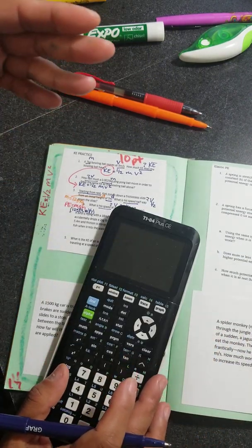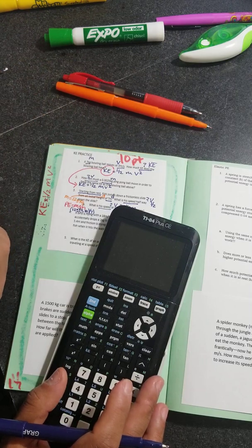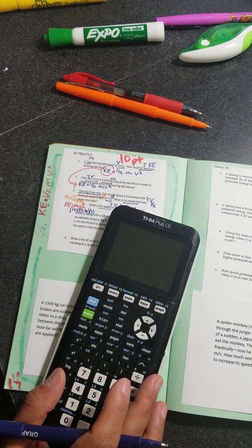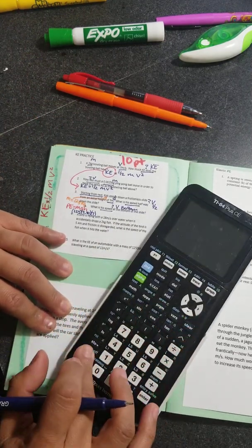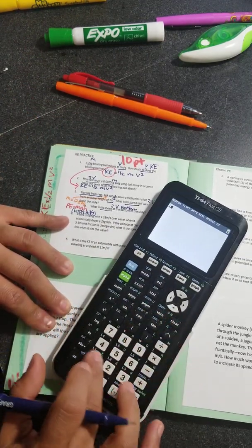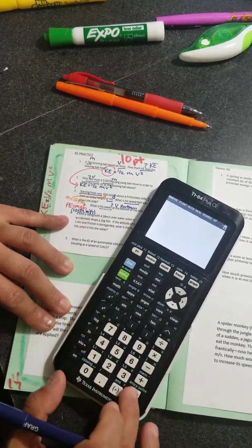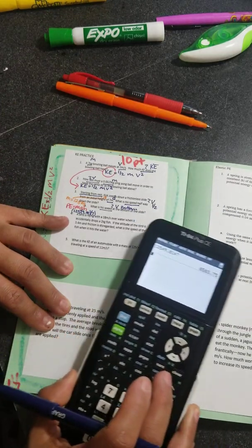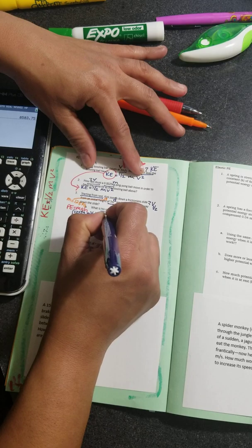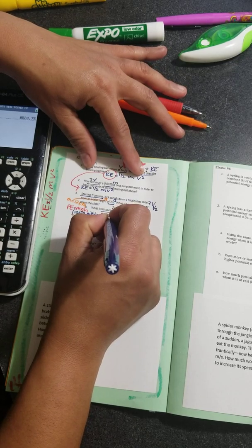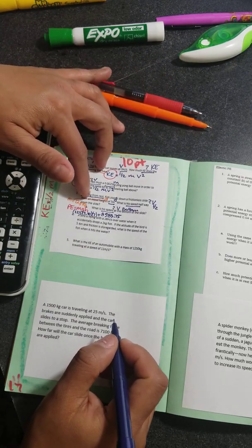But at the top, his velocity is 0, so his kinetic energy is 0. So if I find the potential energy at the top, then I'm going to know what the mechanical energy is going to be. So let's go ahead and do that. 125 times 9.81 times 7, because that's how high up he is. The mechanical energy is going to be 8,583.75. Now that's mechanical energy.